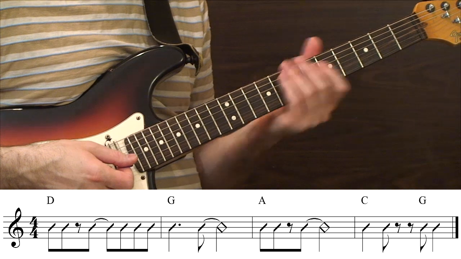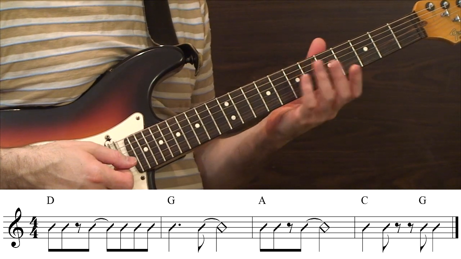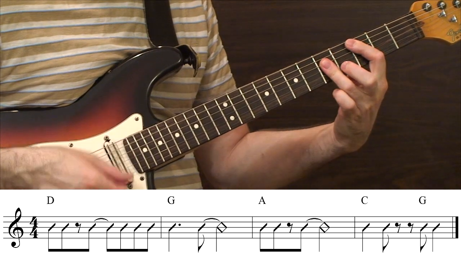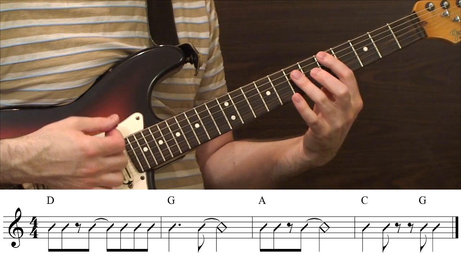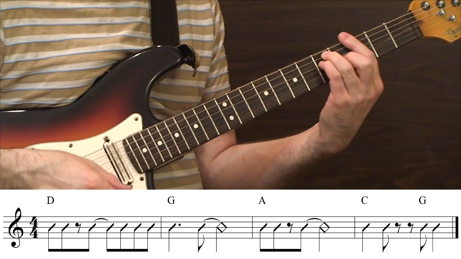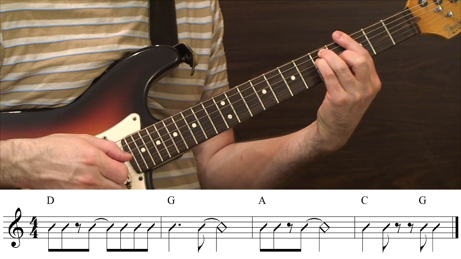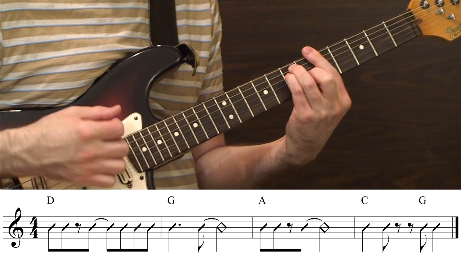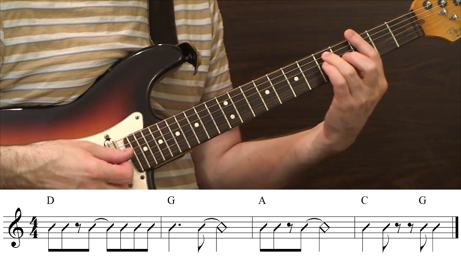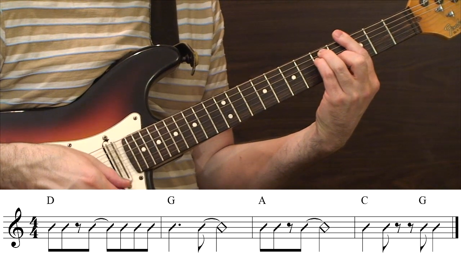All right. So here's how the whole thing goes. Once again, those changes are D, G, A, and then a quick C, G. Here we go. 1 and 2 and 3 and 4 and 1 and 2 and 3, 4. 1 and 2 and 3, 4. 1, 2 and 3 and 4.